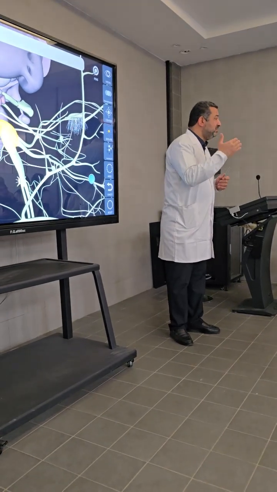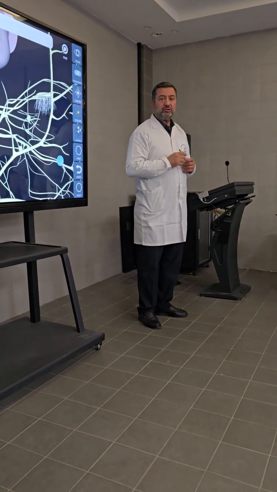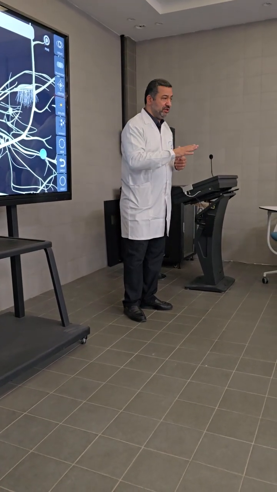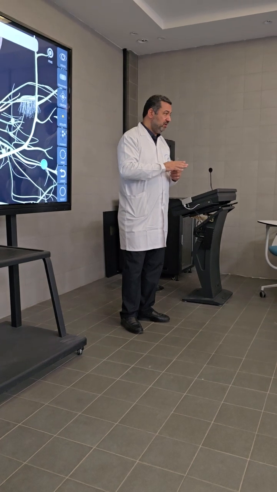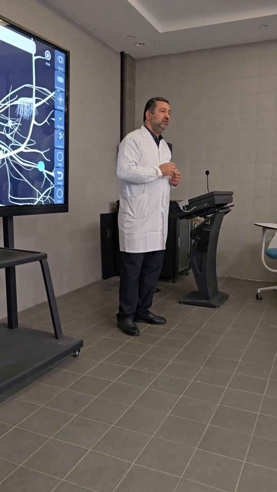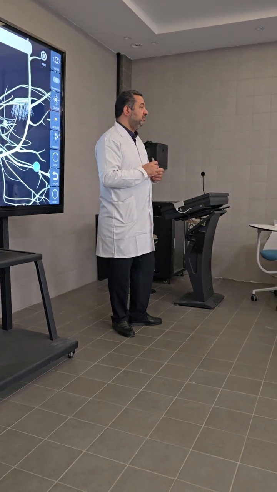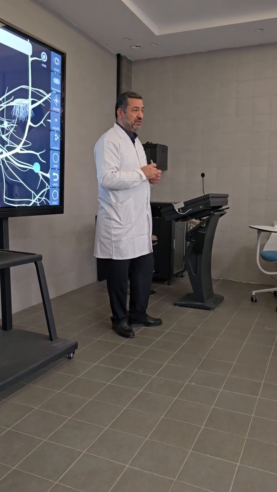On the anterior surface of the petrous part of the temporal bone near the apex, there is a depression. This depression is called the trigeminal fossa or trigeminal depression.